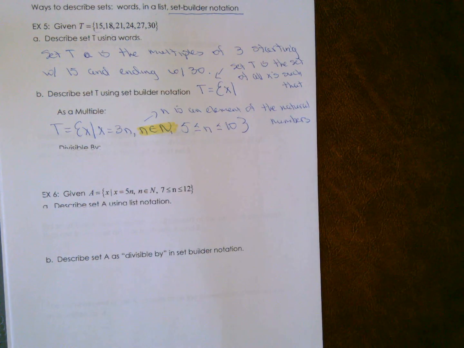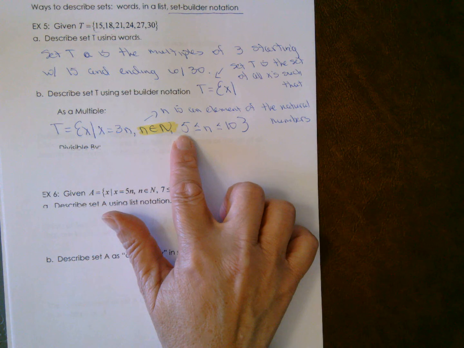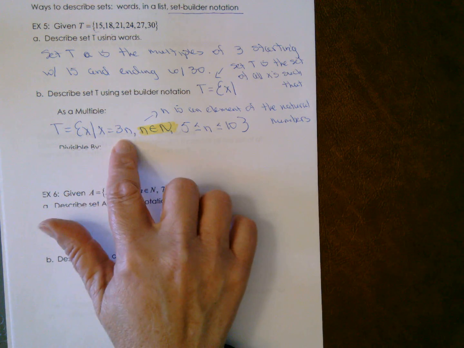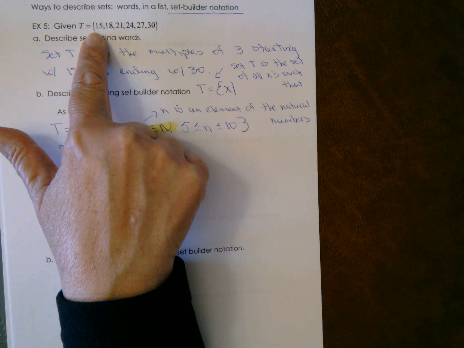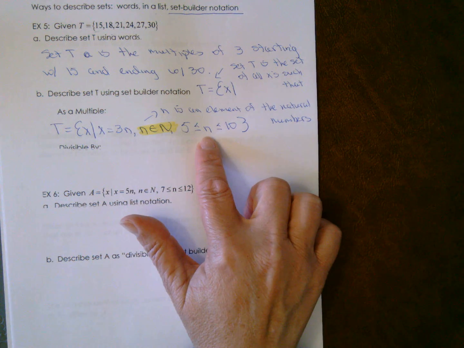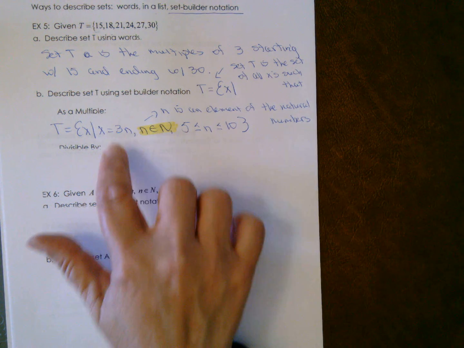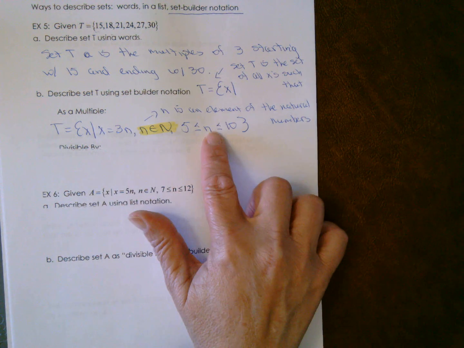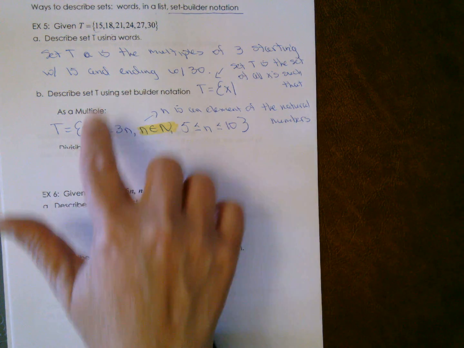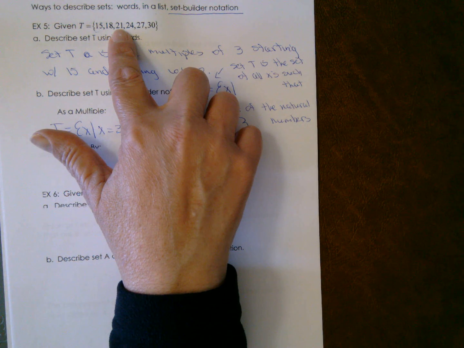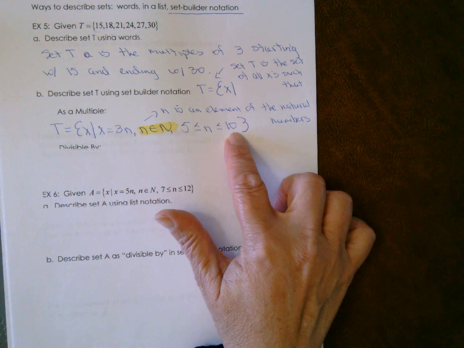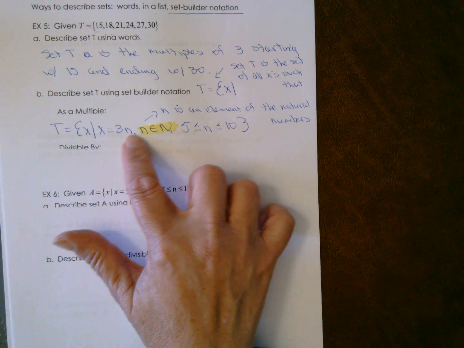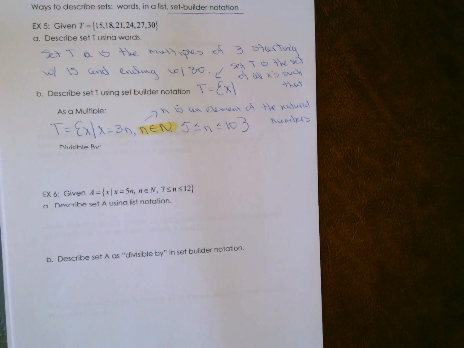So notice the way it would work. The first number I'm allowed to use for n is 5. 3 times 5 is 15. Notice 15 is in your set. Then I can use 6 because I'm only allowed to use the naturals. 3 times 6 is 18. Notice 18 is in your set. Then I'm going to use 7. 3 times 7 is 21. 21 is in our set. We'd use 8, 9, and then the last one I'm going to use is 10. So 3 times 10 is 30. 30 is in my set.